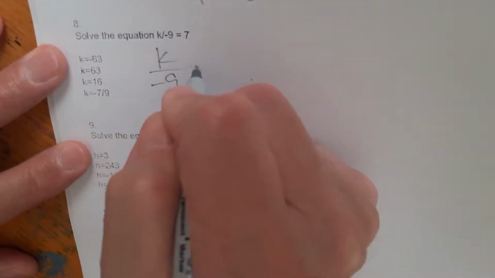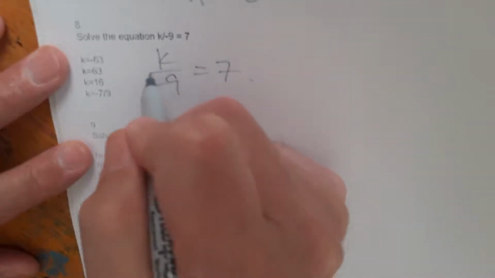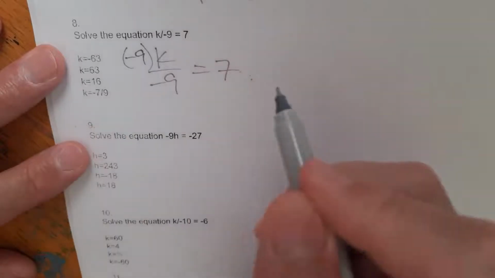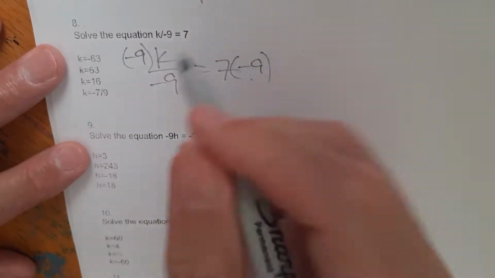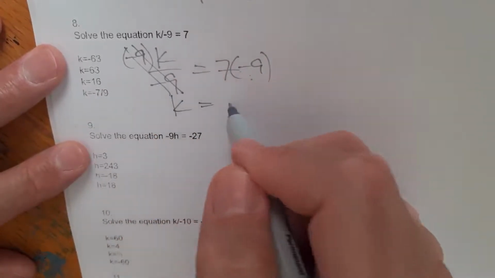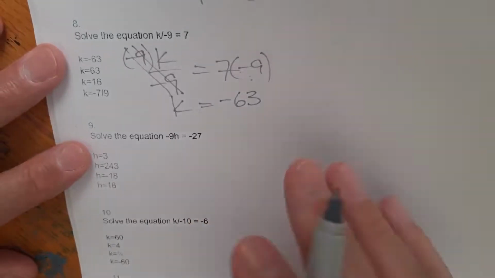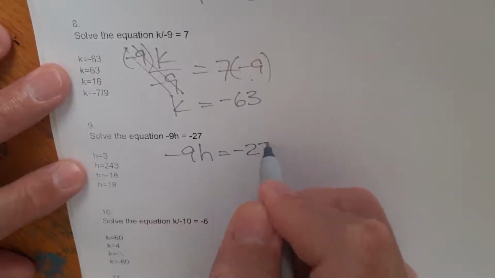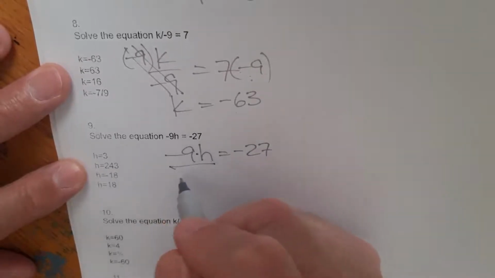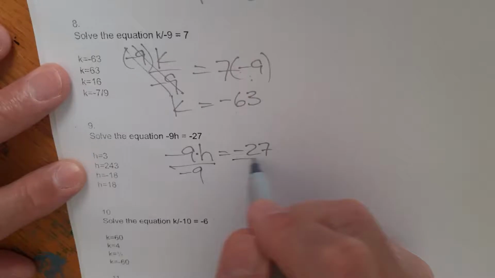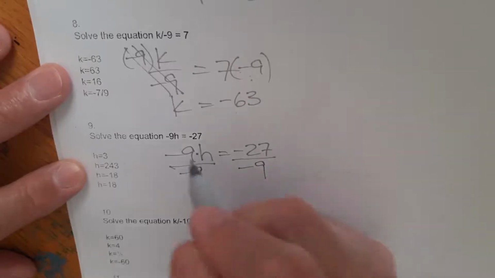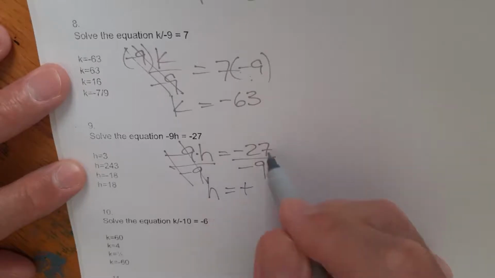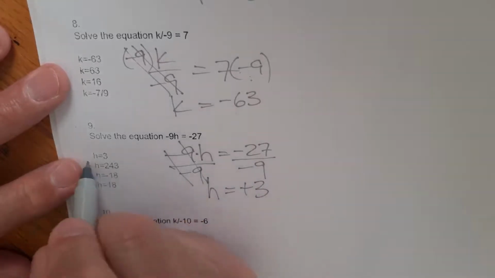K divided by negative 9 equals 7. What do we do? This is divided by negative 9. What's the opposite operation? Multiply by negative 9. So these are gone, and k equals negative 63. Negative 9h equals negative 27. Because it's being multiplied, we want to do the reverse, which would be divided by negative 9. What we do to one side, we do to the other. So this becomes 1. 1 times h is h, and negative is a positive, and 27 divided by 9 is 3. So h equals positive 3.